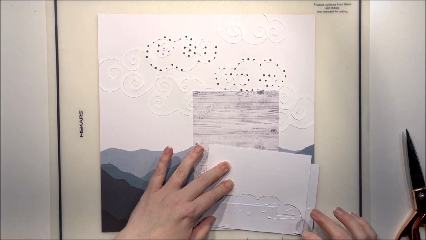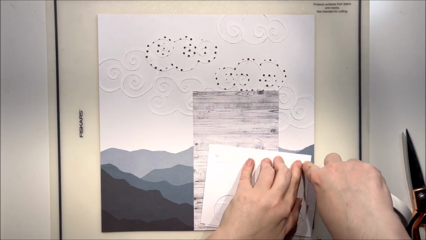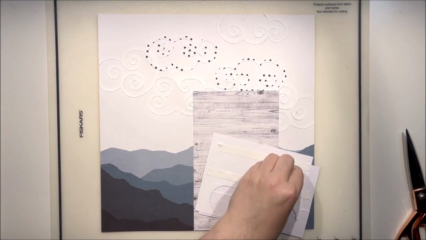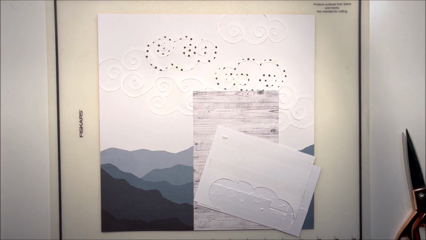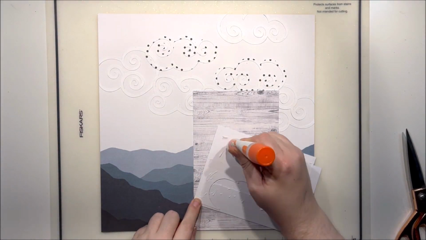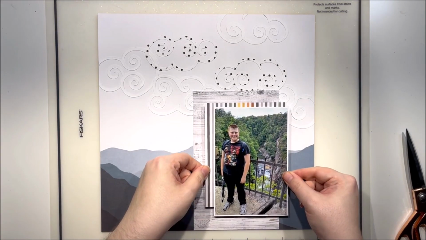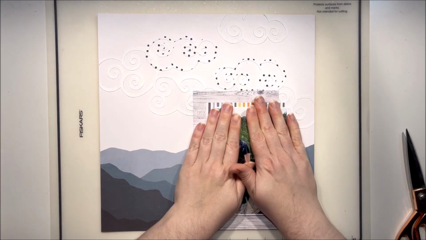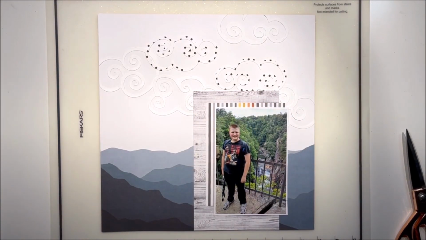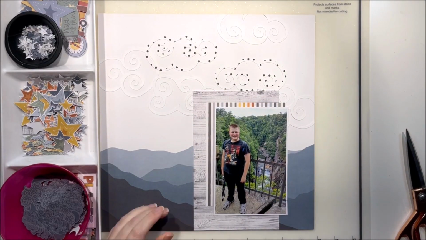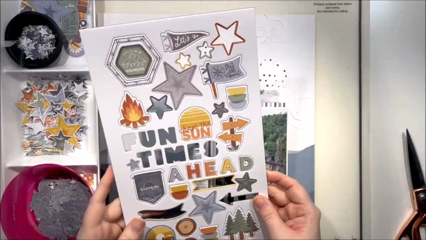So lots of tape on this one. I do use glue as well, because I am finding with a lot of my albums within a couple of years that double-sided tape, the tape runner, any sort of liquid glue that I have used has just not held up over time. So I've been experimenting with some options, and this seems to work.